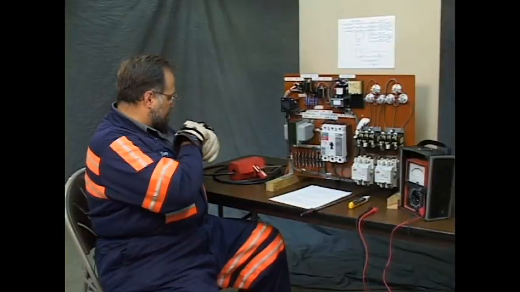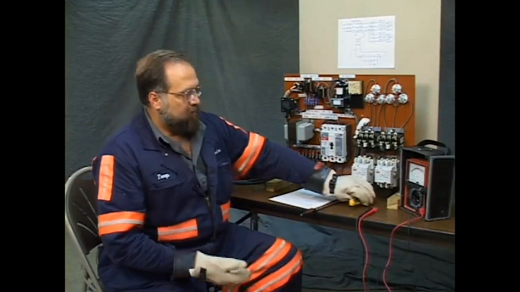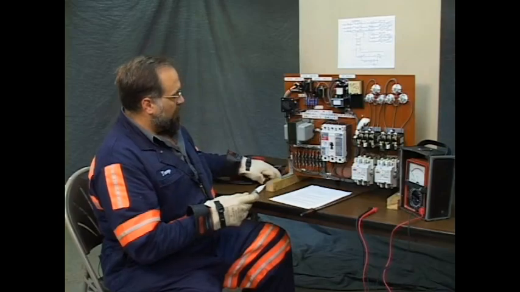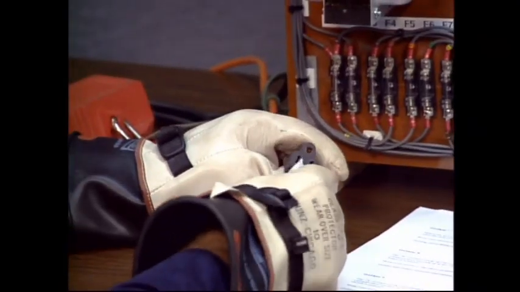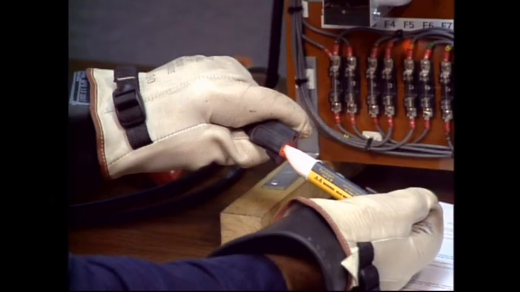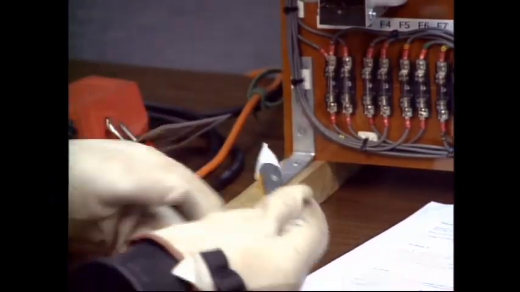Stow this key away. Now let's check and make sure the power is indeed off. And we'll test the voltage tester on a known live circuit. You can see it illustrates power. The voltage tester is working.